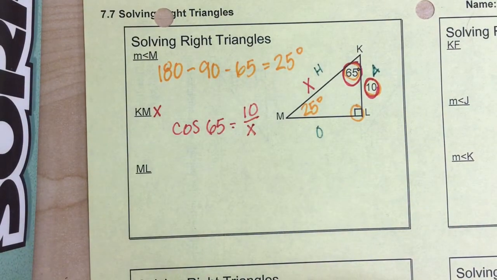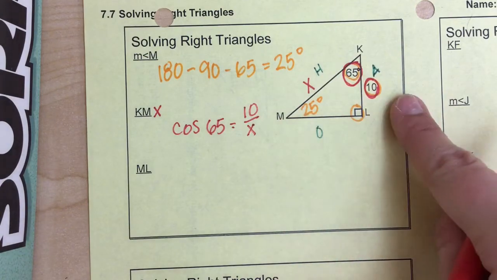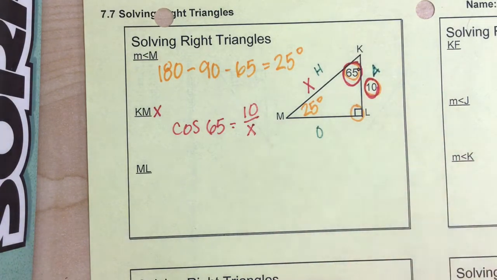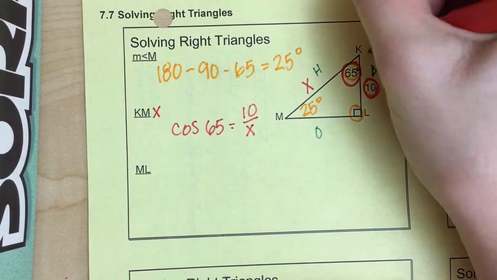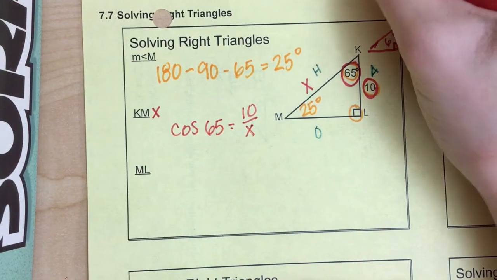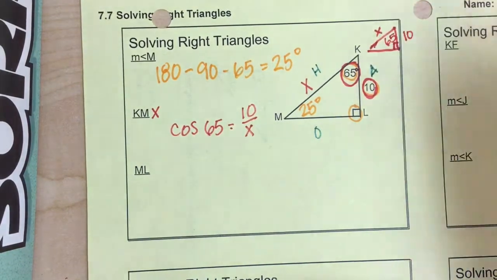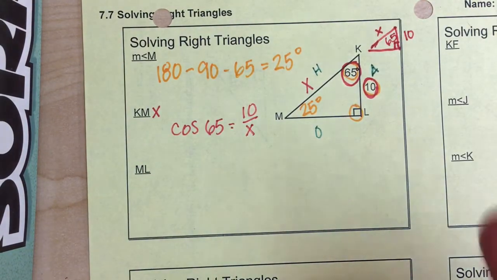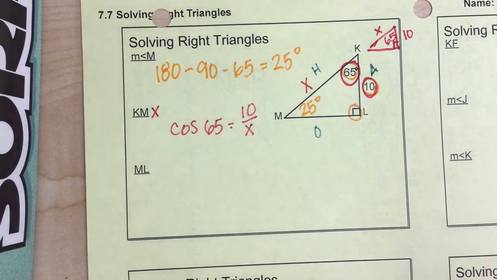If you're someone that gets really confused with having too many numbers and drawings inside of a picture, you can always redraw the triangle with just the stuff you're looking at. I can always draw maybe a mini picture over here that has 65, has 10, and has X. And maybe that'll make it a little bit more clear to figure out which trig function you're using.